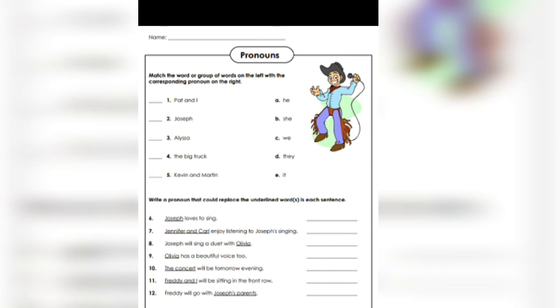For now we are learning he, she, it, they and we. So here in place of Joseph, which pronoun can we use? Think.